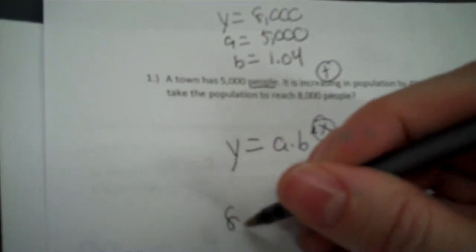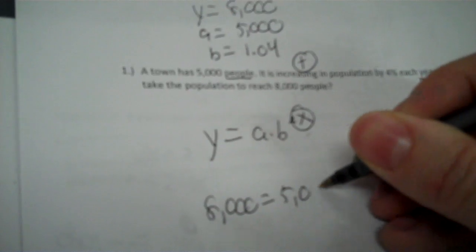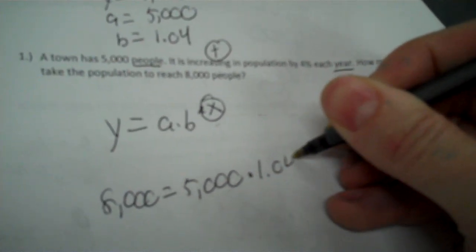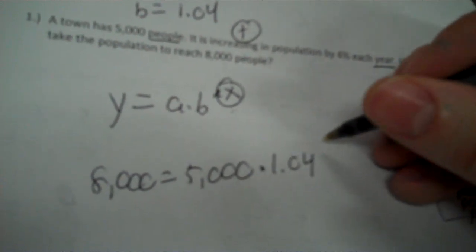So I got to replace Y, A, and B. So again, Y is people, but again, you got two people. Well, the end amount is your Y, okay, 8,000. The beginning amount is your A. So again, Y. And then B, you take 100% and either add or subtract. This one's an add. That's 104%. Move the decimal twice. 1.04. So the Y is 8,000. The A is 5,000. The B is 1.04. And X is the years.